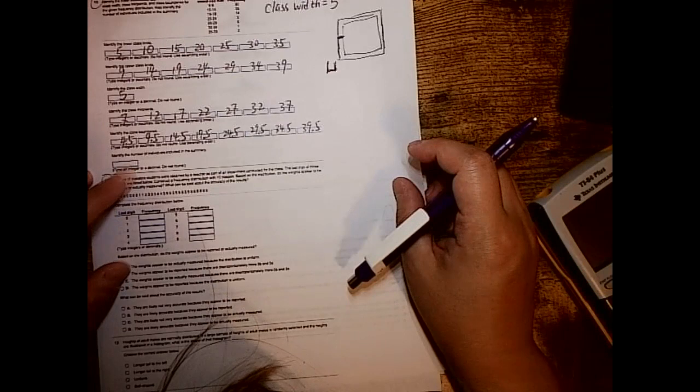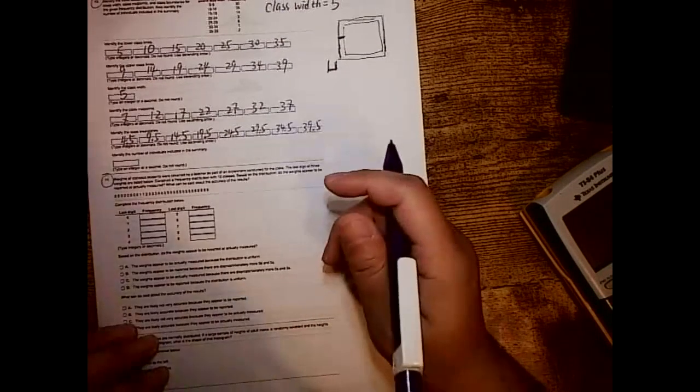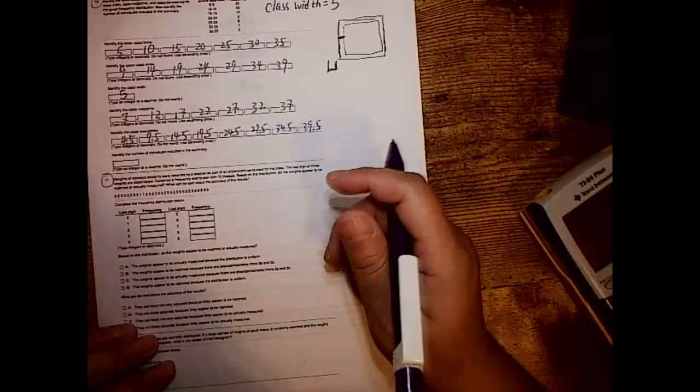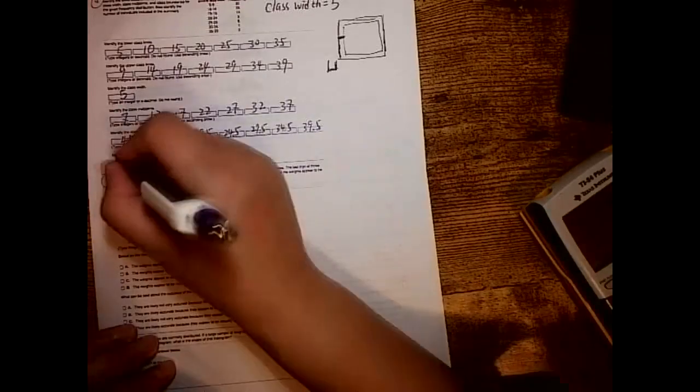So the next part of this question is to find how many individuals are included in the summary. How do you find that? How do you get a 91, Dustin? By adding the frequencies together. Awesome, exactly. The second column in the frequency distribution table. Add them all up, you get 91. Very good. 91 is the total number of values in the data set, or the sample size. So that's number 10.